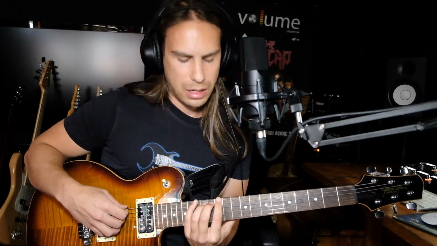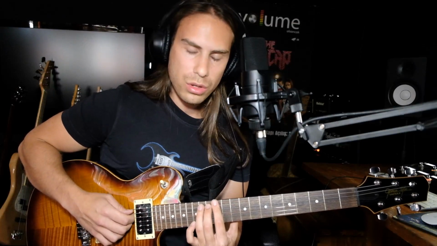So now our arpeggio changes because our 5th is now flat. It starts like a minor, but instead of going to this 5th, we have this 5th one note lower.